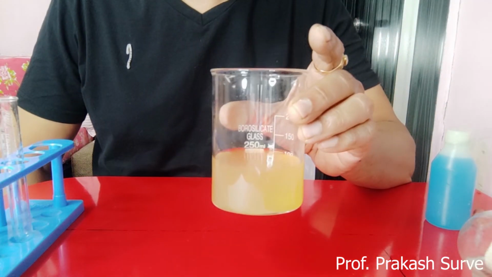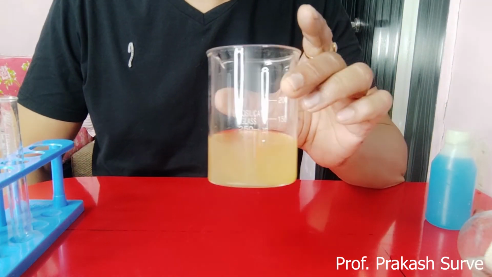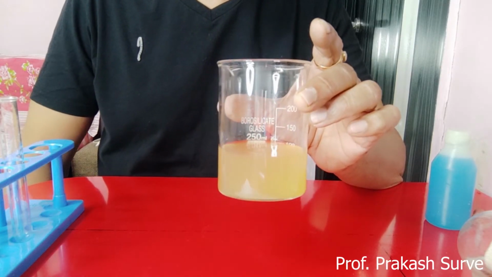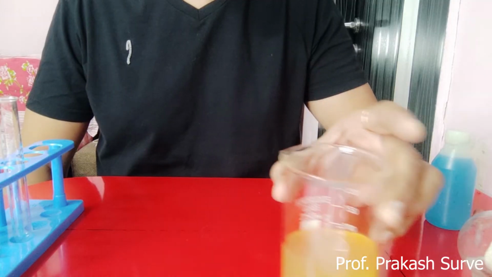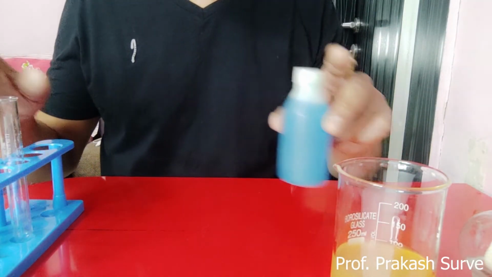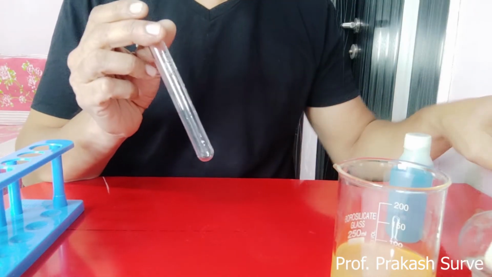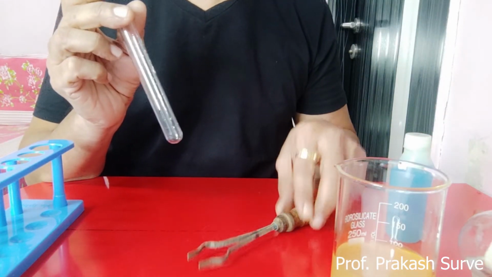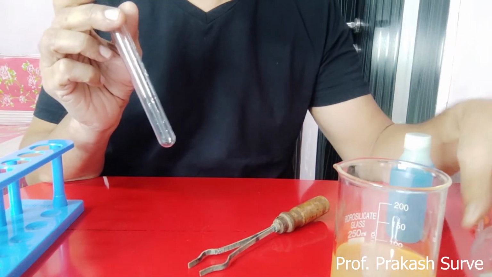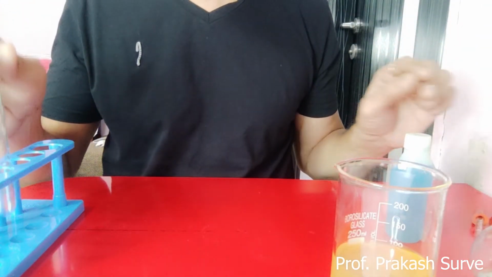Now we'll perform the test for sugar. Now this is the urine sample which is taken for checking the sugar level. Second, we require the Benedict reagent, and then the test tube holder as well as a spirit lamp. So these are the requirements for the test for sugar.